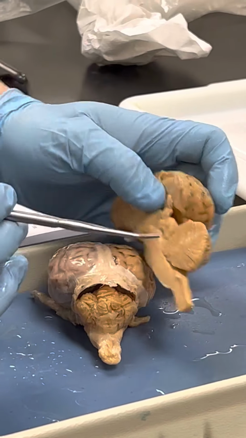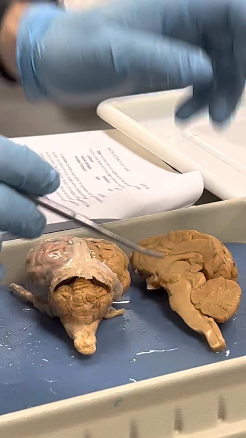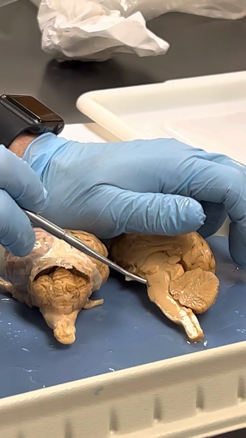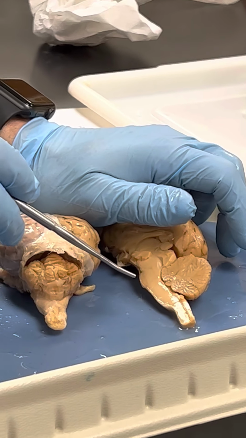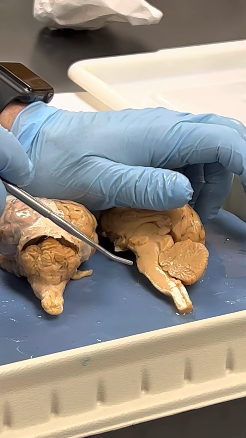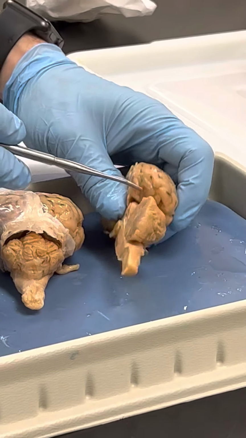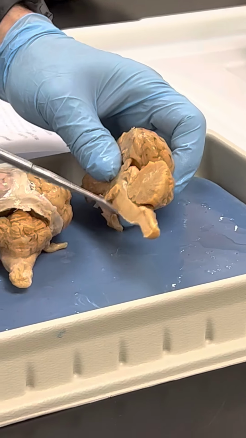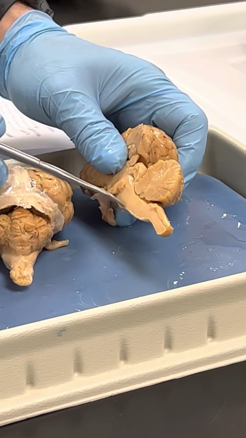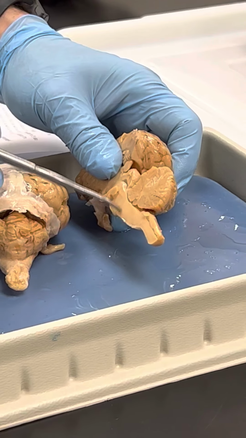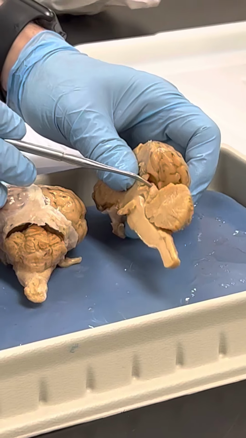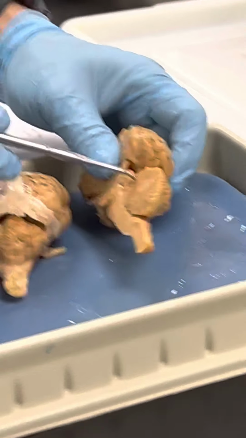Okay, but this is where most of your breathing and heartbeat and all that stuff that's automatic that you don't think about happens. Okay, the things that are not part of that life mechanism are these 2 big bumps in the midbrain.